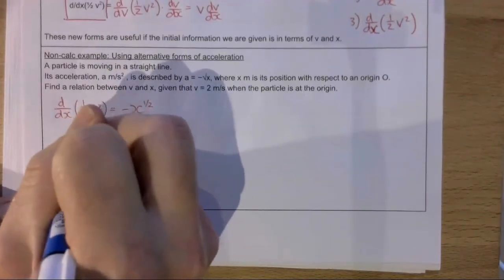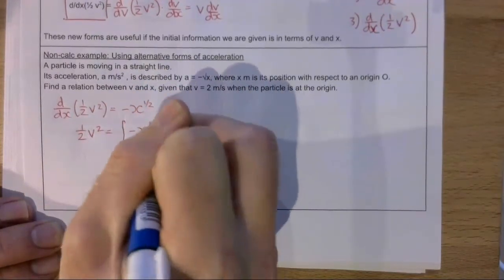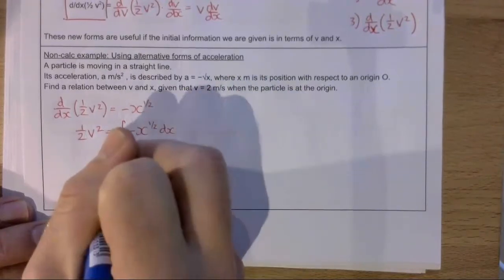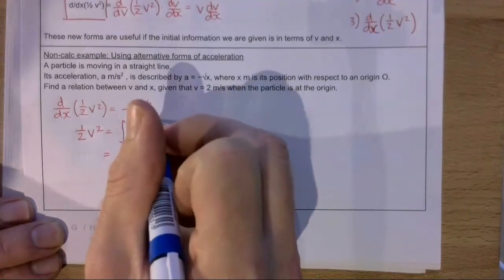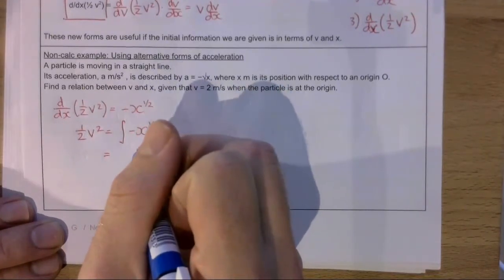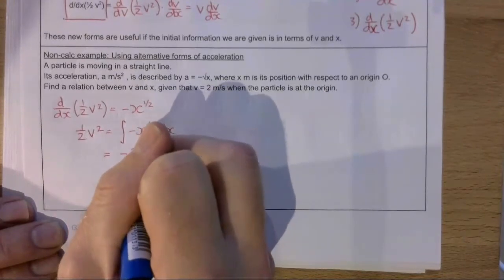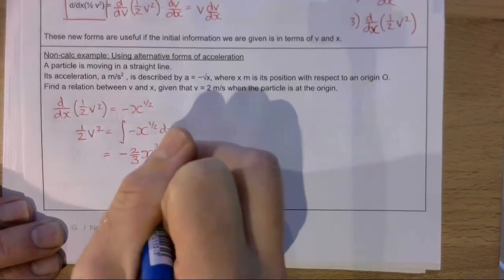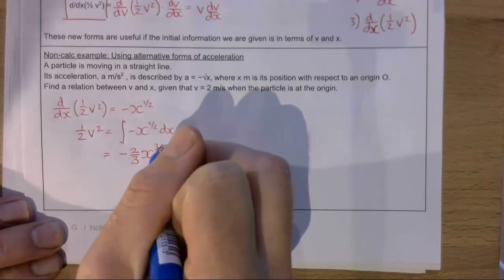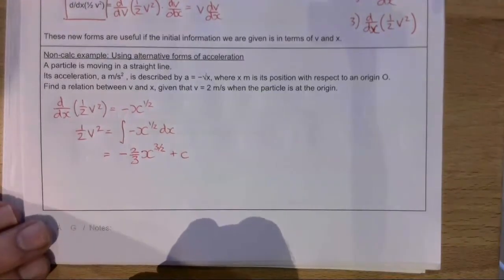Integrating both sides, that means a half v squared is the integral of minus x to the power of half dx. And evaluating that, I would increase the power by 1 and divide by the new power, the opposite of differentiation. So I would get minus 2/3 x to the power 3 over 2. Because it's integration, I also need to put in my plus c.